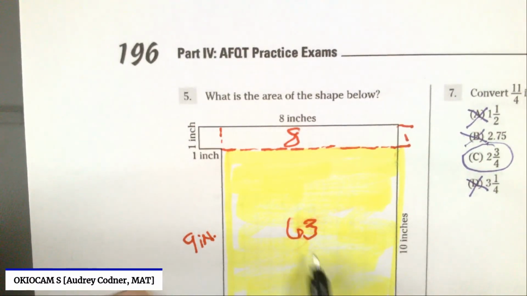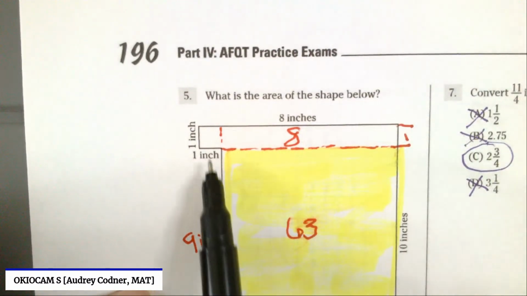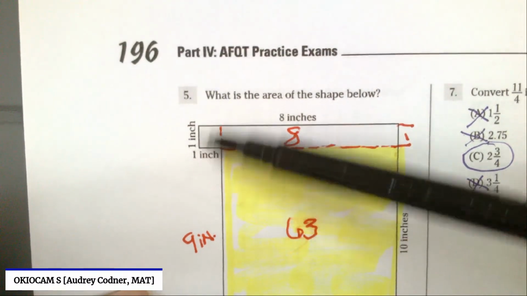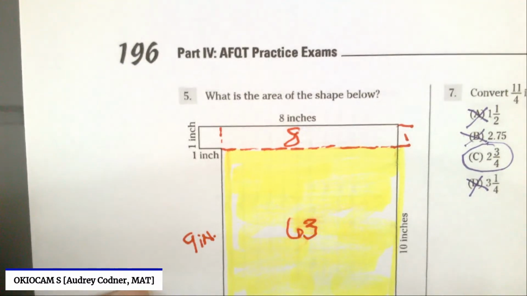9 times 7 gives me 63. Then I took the area, the base, and the height. So this was 8 inches times 1, that gives me 8. So 8 plus 63, that gives me our 71.